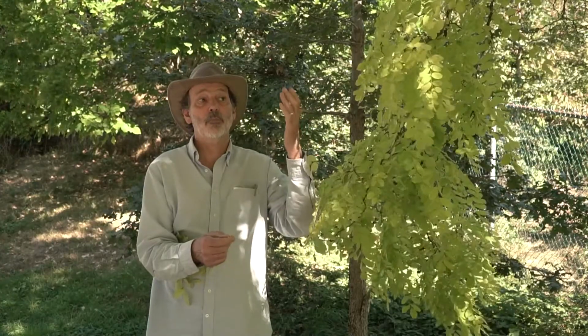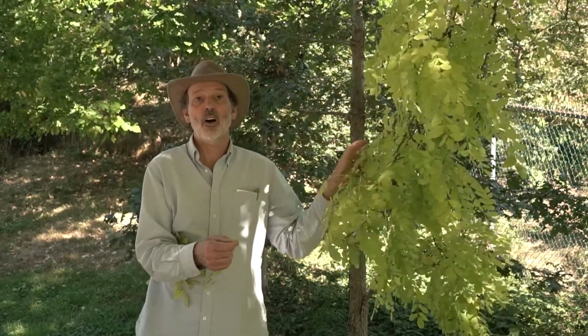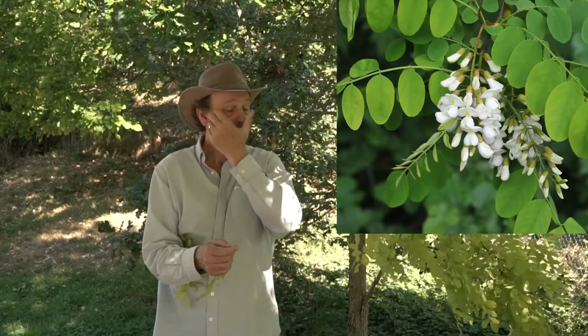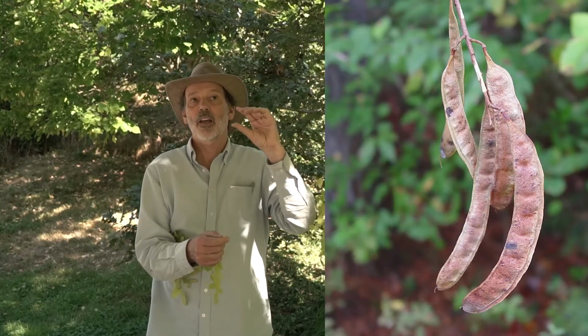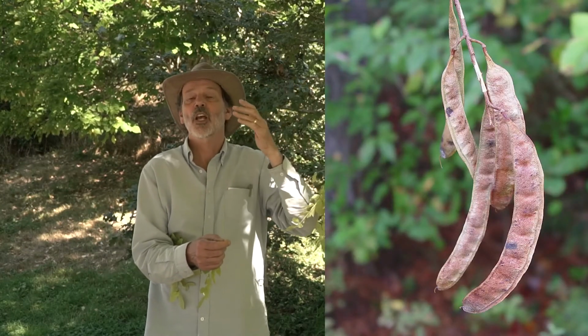So what you don't see on Freesia are flowers. Flowers, of course, occur in early June, and the fruit, which are legumes, that is, they look like beans, hang in the trees, but only on older specimens.